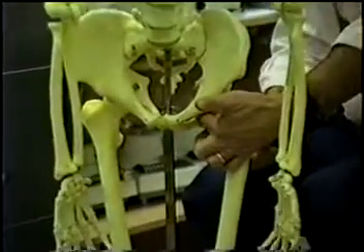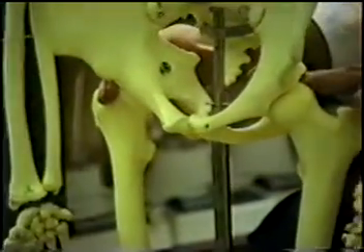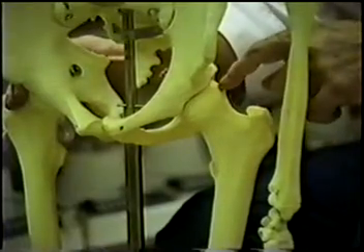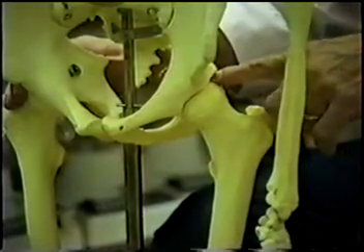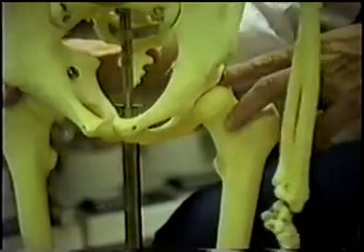Again, you see this large obturator foramen. You can also see the acetabulum, or what part of it is visible. You can see how the head of that femur articulates into that acetabulum to create a ball and socket type of joint, which is what your hip happens to be.